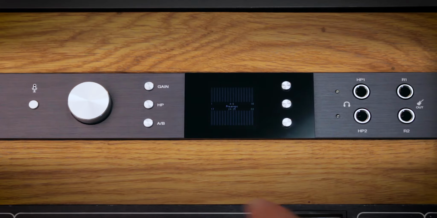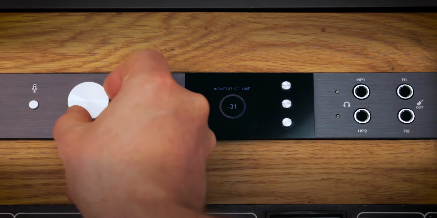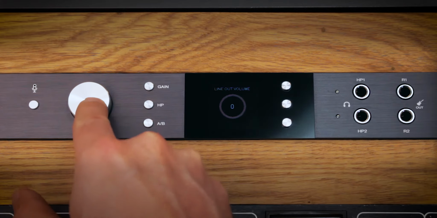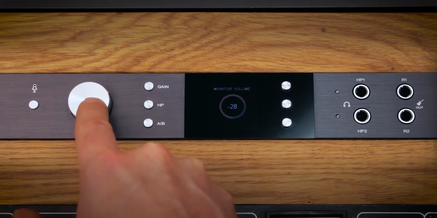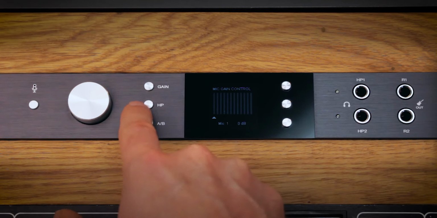Next, you'll see a Rotary Control, which is a large stepped attenuator for the volume of monitor, headphone, line, and reamp outputs. Clicking in the large volume control allows you to scroll between the different options. By clicking either the Gain, HP, or AB buttons, you can control the Orion Studio the following ways.